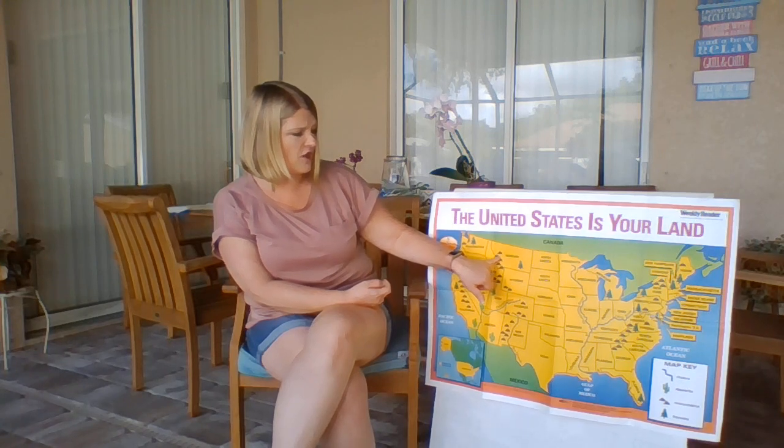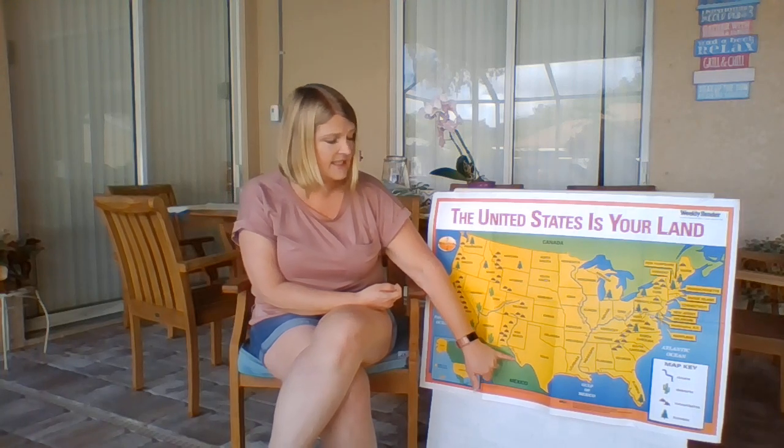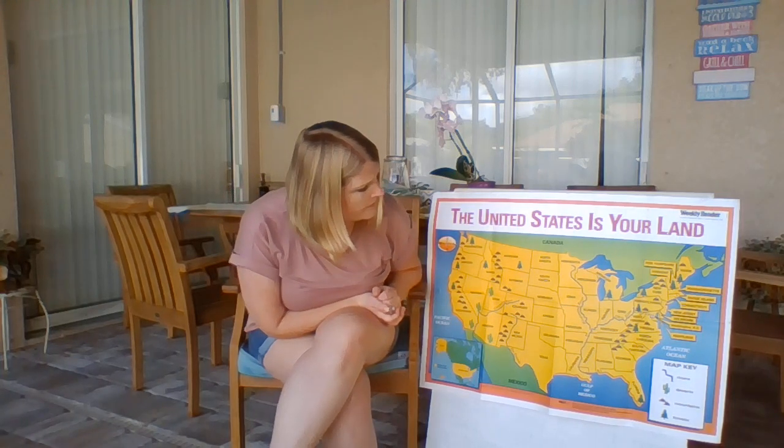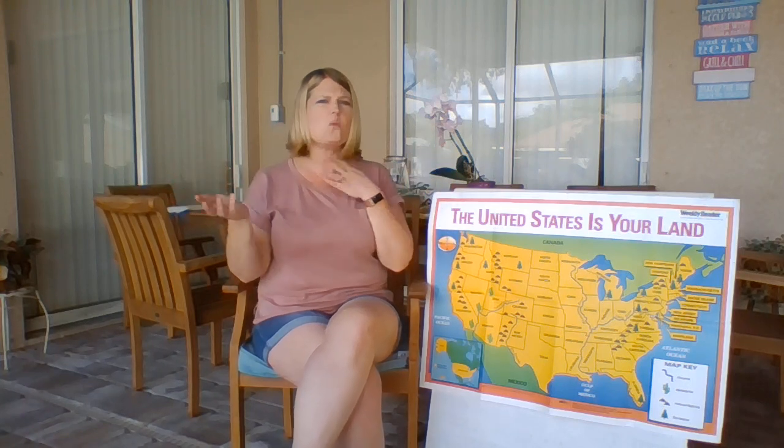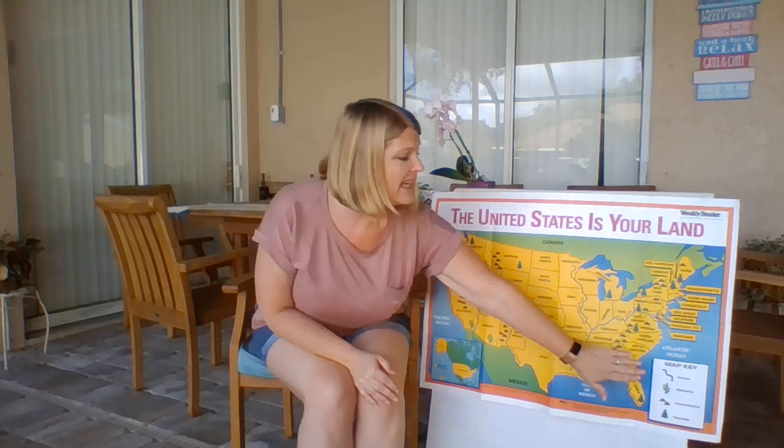I see this triangle-shaped symbol all over here. I see these blue squiggly line symbols. I also see, oh my goodness, I see these symbols here that look like a cactus. But I need to know exactly what those symbols mean, and that's the purpose of the map key.